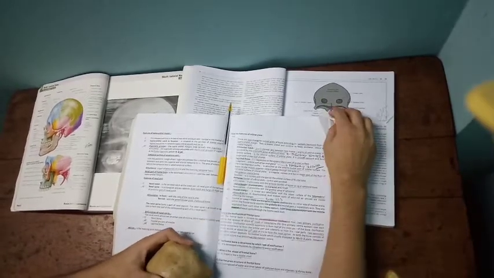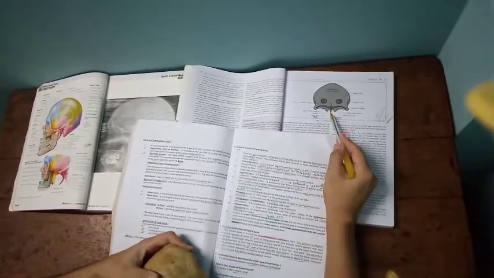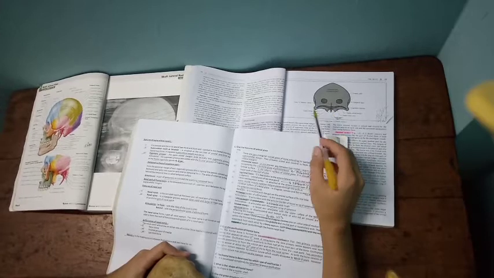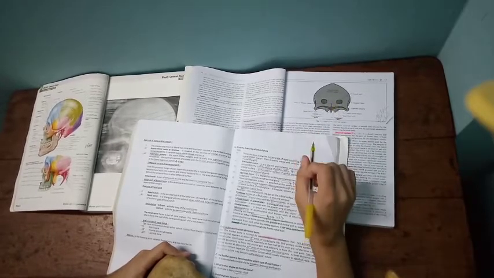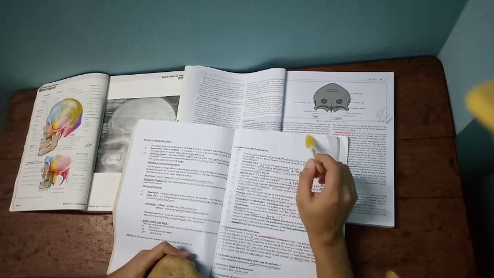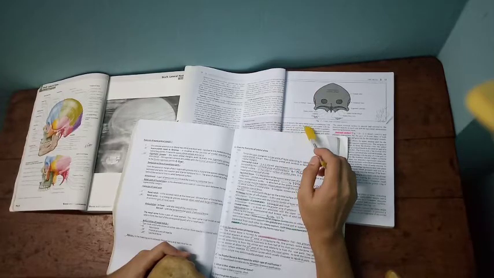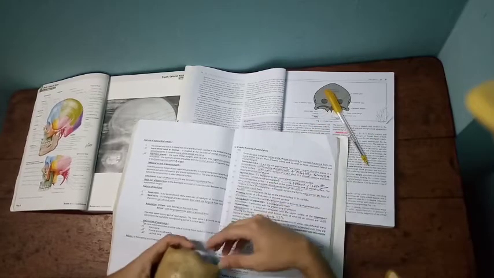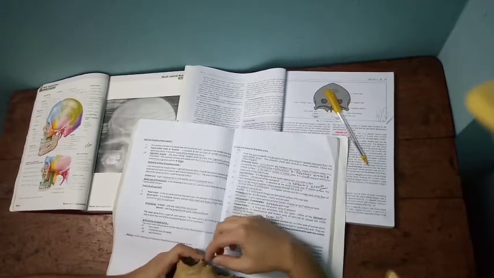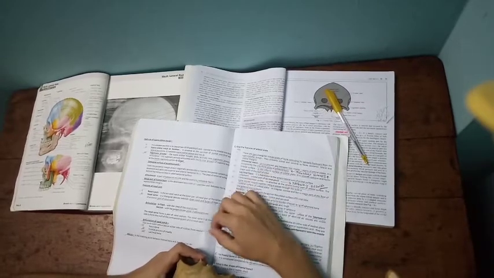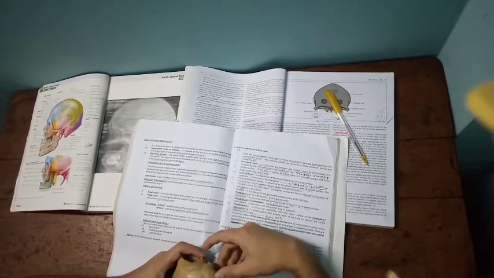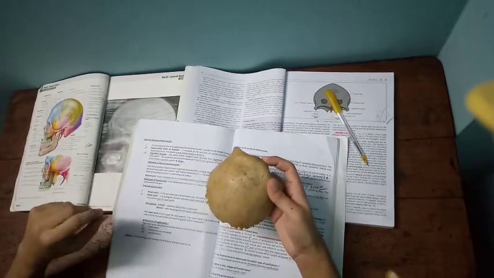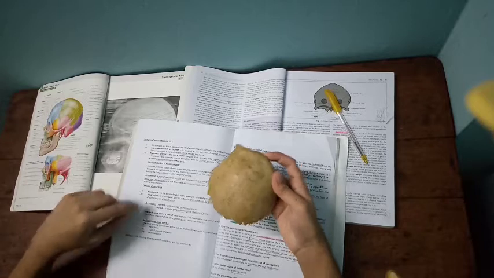This nasal spine in front will articulate with the nasal bone, crest of the nasal bone, and behind with the perpendicular plate of the ethmoid bone. There are amazing features of the ethmoid bone we'll discuss in just a few minutes. The nasal spine, this triangular part, goes downward and forward and forms the upper part of the nasal septum.